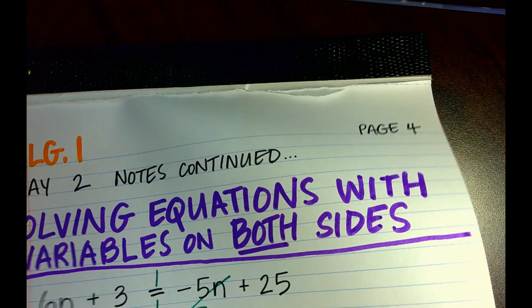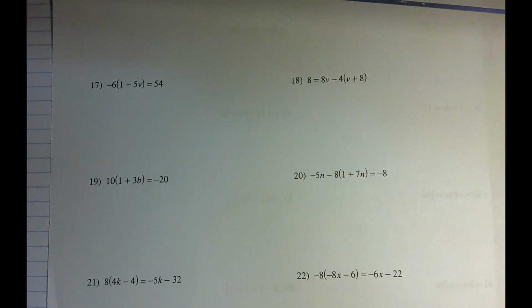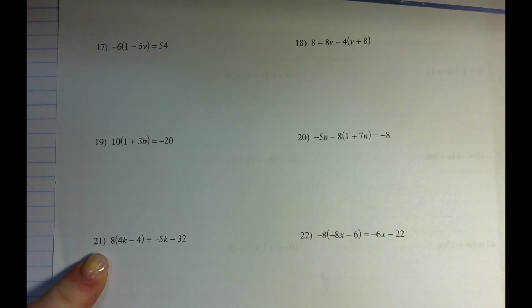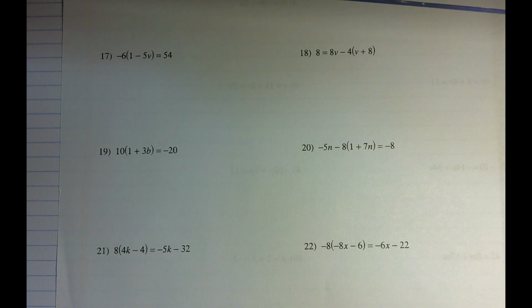And again, I am looking now at the back side of the worksheet I gave you. We are going to start by looking at number 21 together. So I'm going to write number 21 out for you.